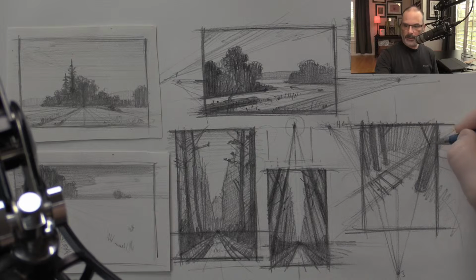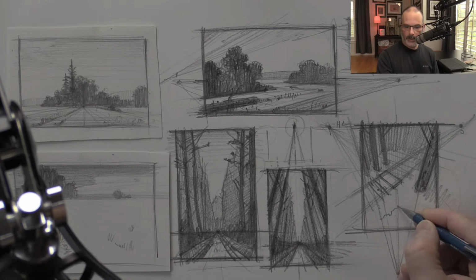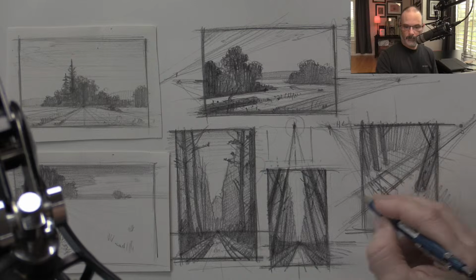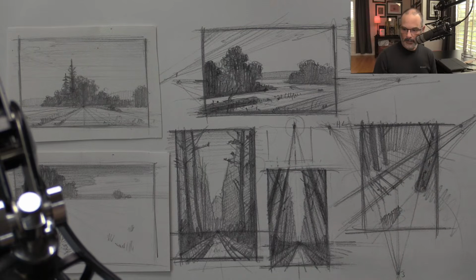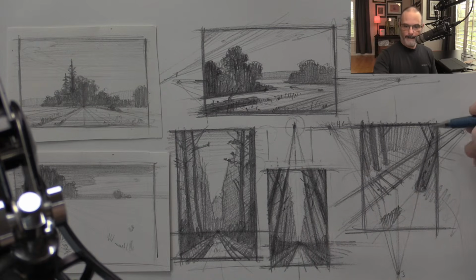And then if I had branches, and maybe there's a little bush here, this would go up to point number 2. I know I'm being a little messy right now, but I'm just trying to show you that would be our horizon line. Maybe we've got some roots.